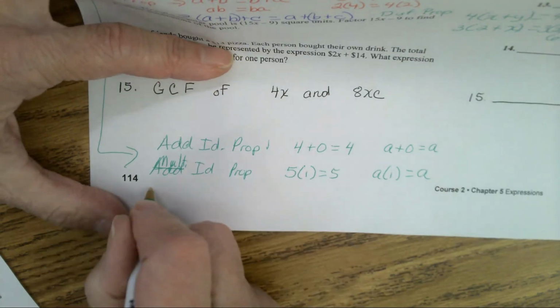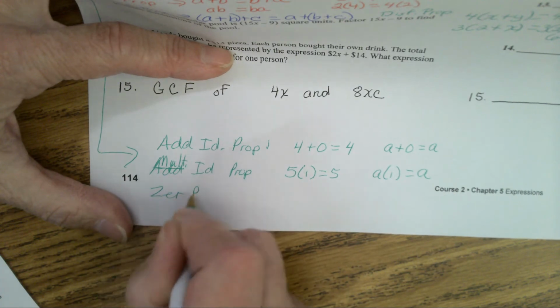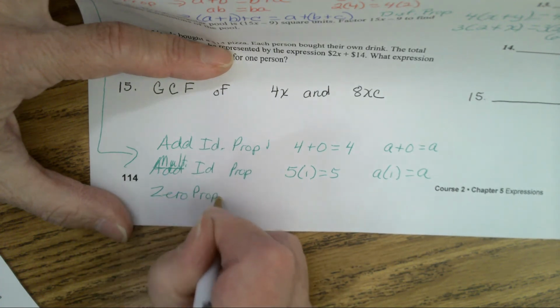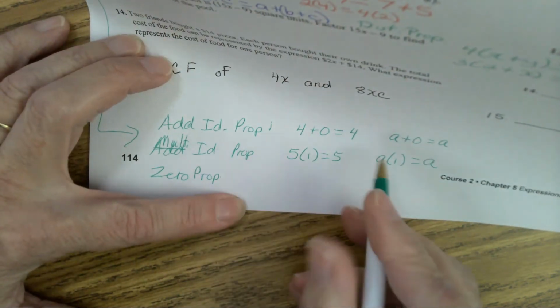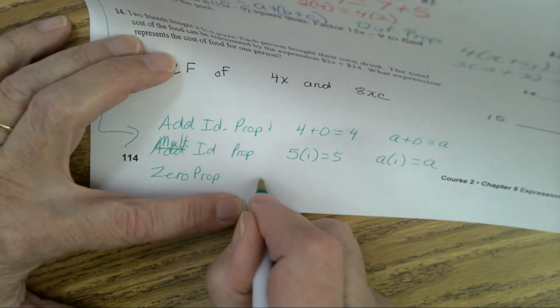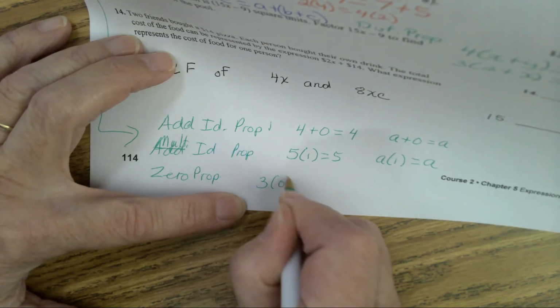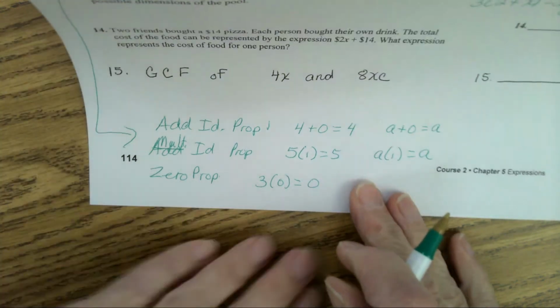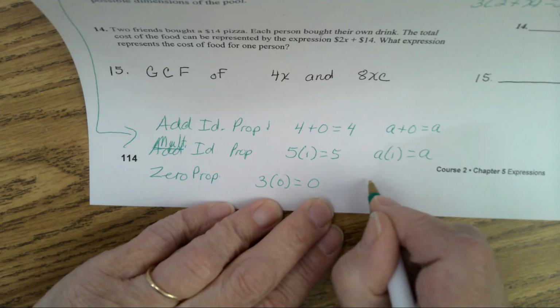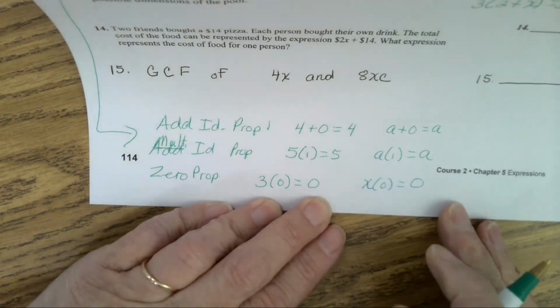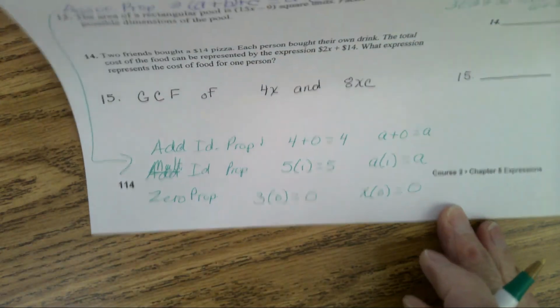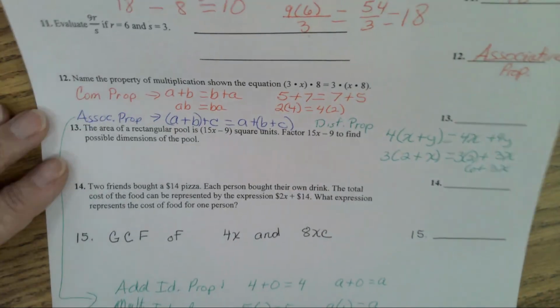And then we have the 0 property, and the 0 property is true when you multiply by 0. Anything times 0 equals 0. So 3 times 0 equals 0. Or we can use a variable. X times 0 equals 0. Make sure you know all of the properties before the test on Tuesday.